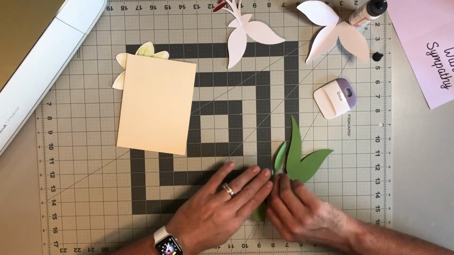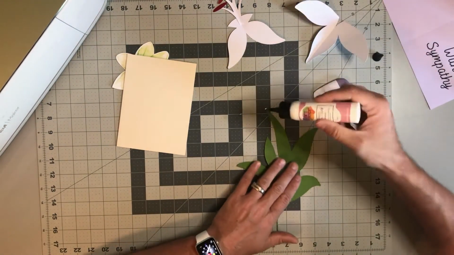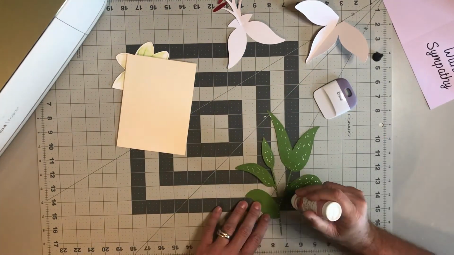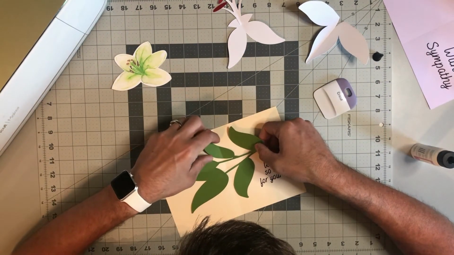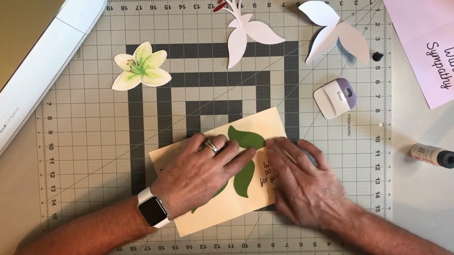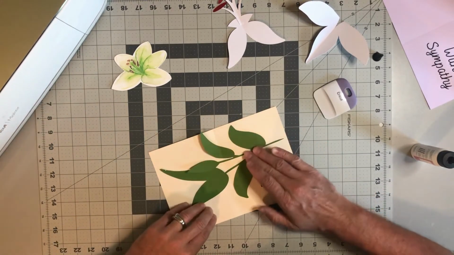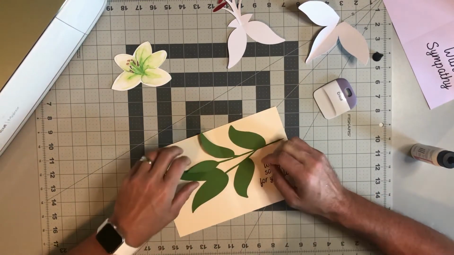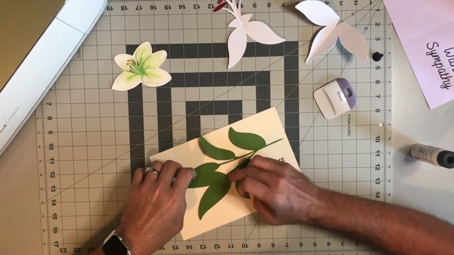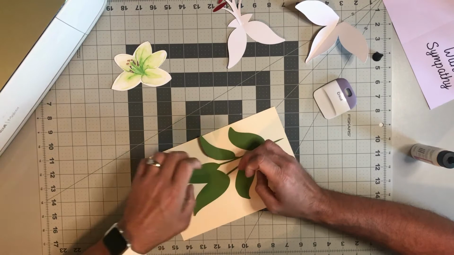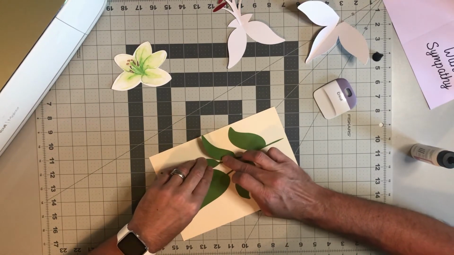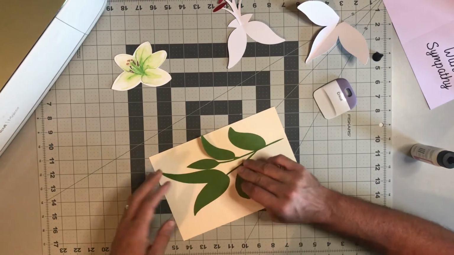Once you have that all folded, add some glue and glue it to the inside of the card. Line up the score line of the leaf. You can have this go in any way that you really want because the stems on the leaves are thin enough where those bottom two portions, if you kind of move it around a little bit, it's not going to be that big of a deal.